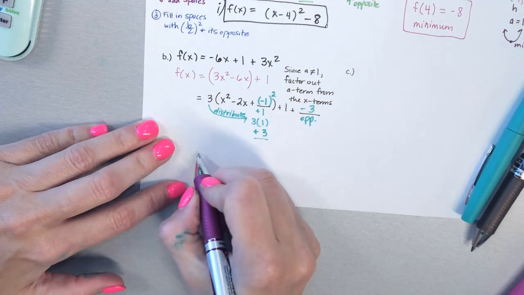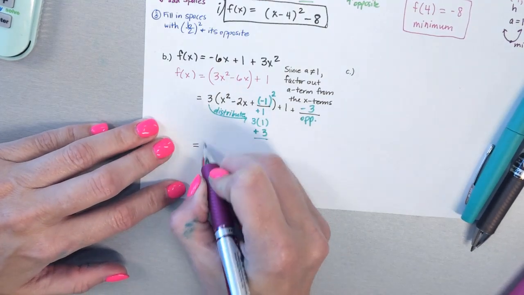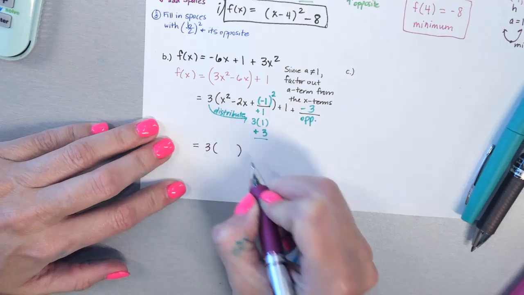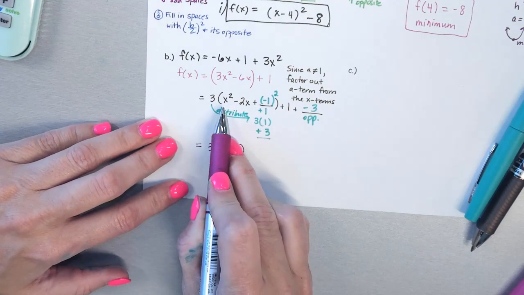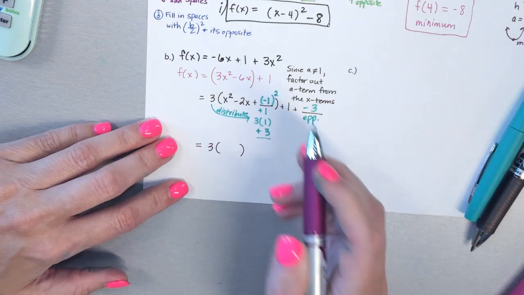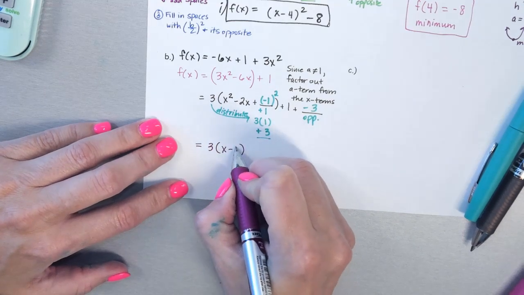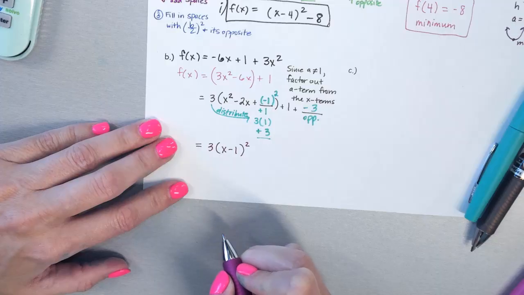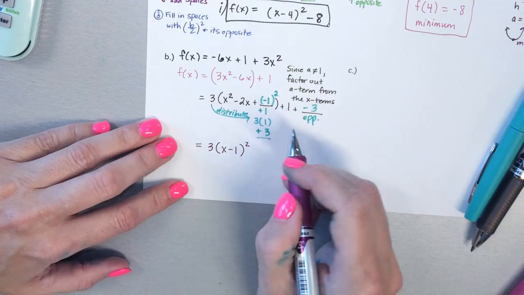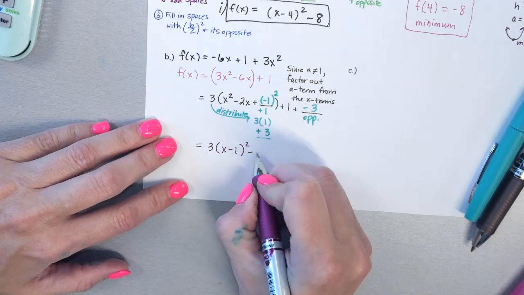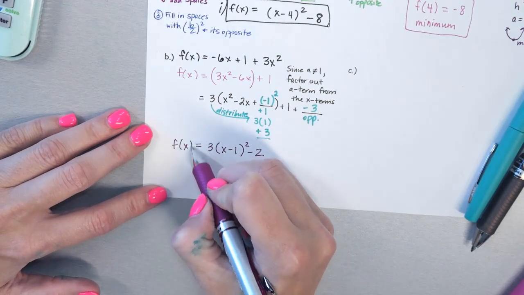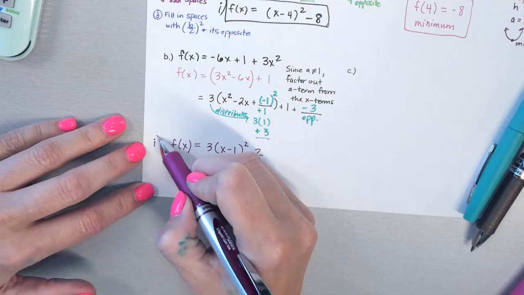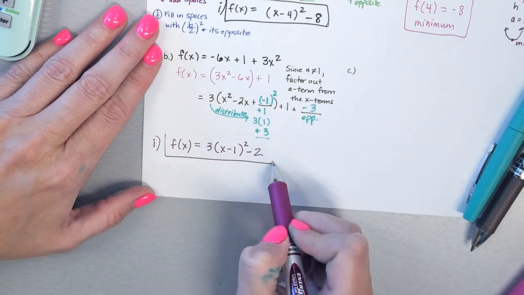Now the rest is very similar. This 3 is going to stay in front, and you're still going to factor this. So if I factor x squared minus 2x plus 1, that factors into x minus 1 squared. And then if I add 1 and negative 3, I get negative 2. This is going to be my function. Okay, so this is my answer for part 1.